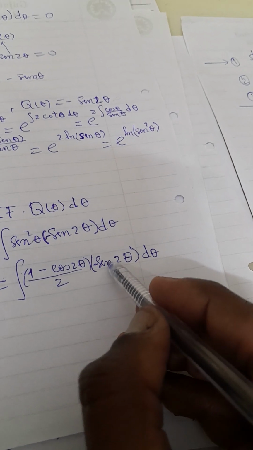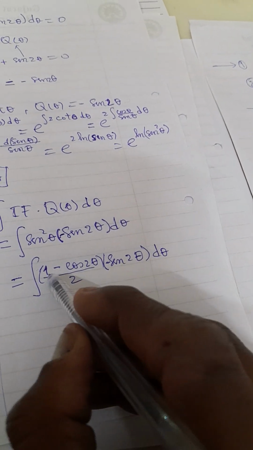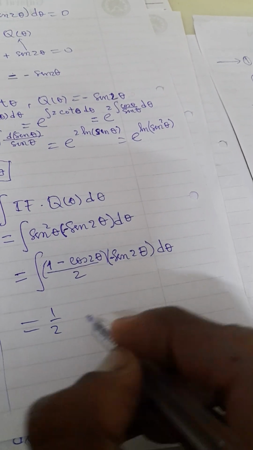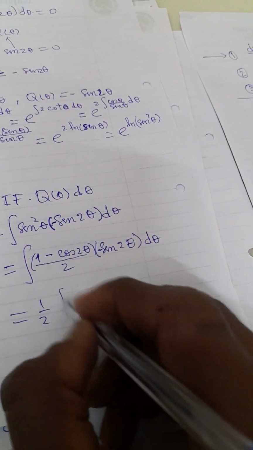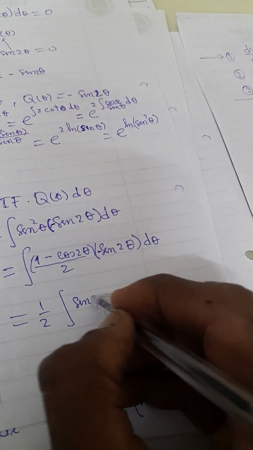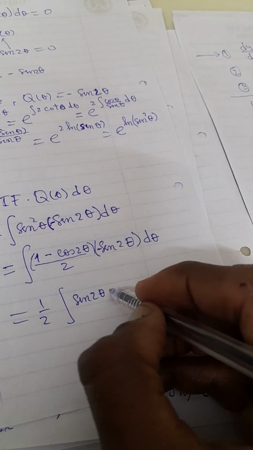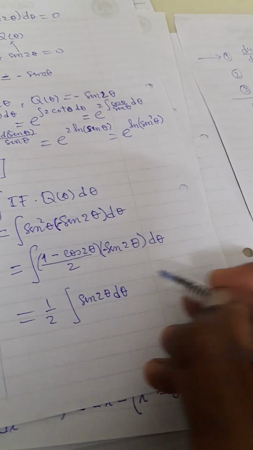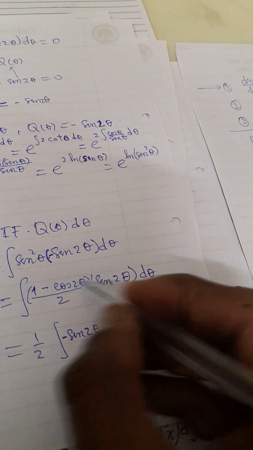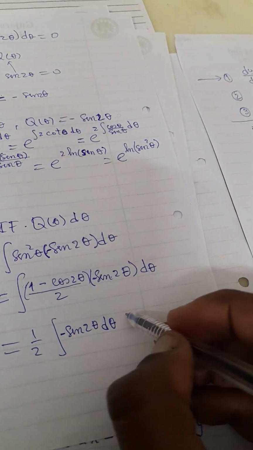Now here just multiply this and this and this and this. You can take out 1 by 2. This and this will be sin of 2 theta d theta, negative.